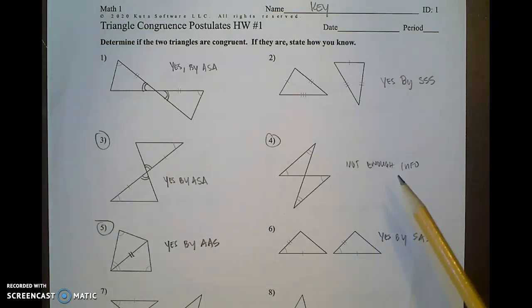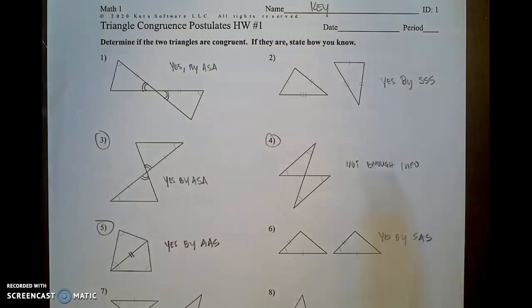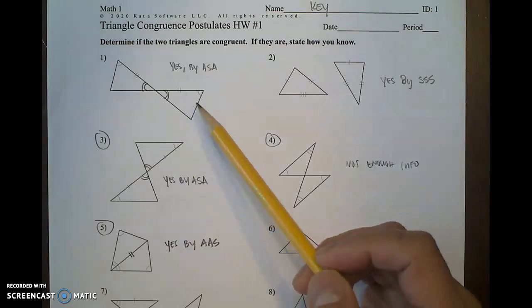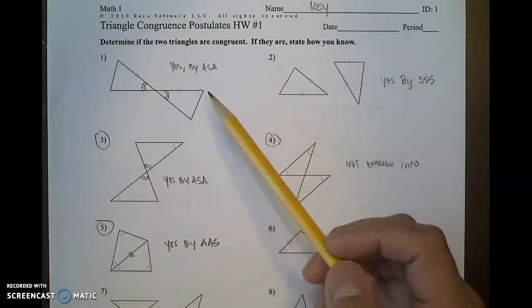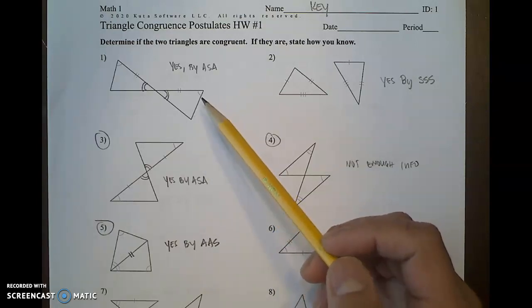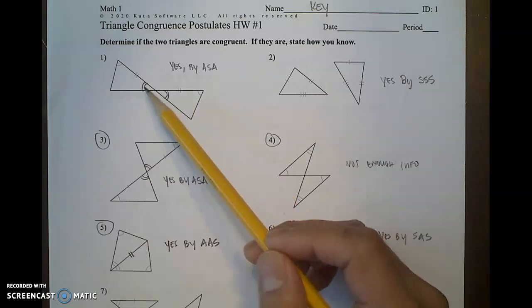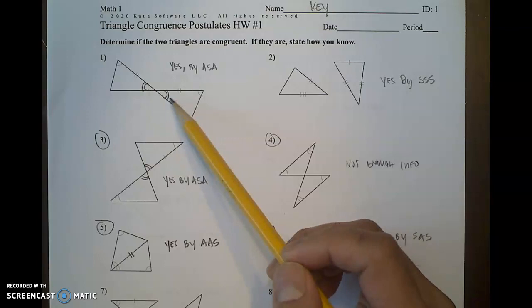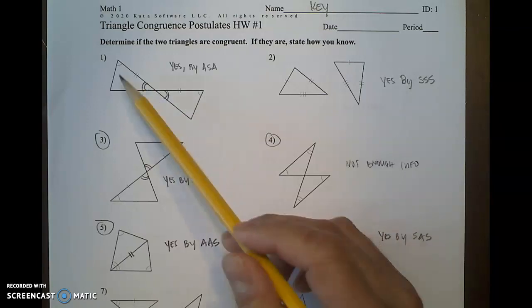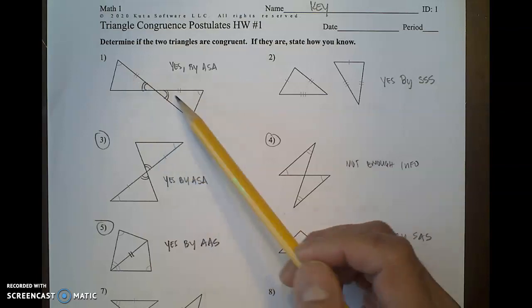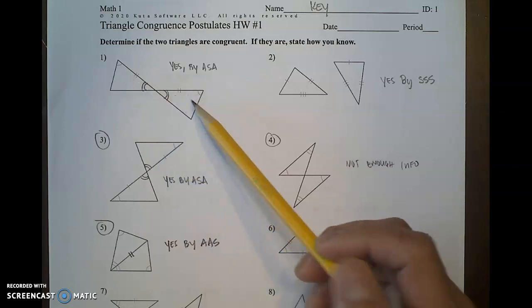Like examples 1 and 3, we talked about where you may have limited tick marks from each triangle. We're trying to use one of the postulates, and a majority of them need at least 3 parts from each triangle to be marked congruent. Number 1, we have vertical angles there. So we can mark those up, and based off the markings, say that these 2 triangles are congruent by ASA.